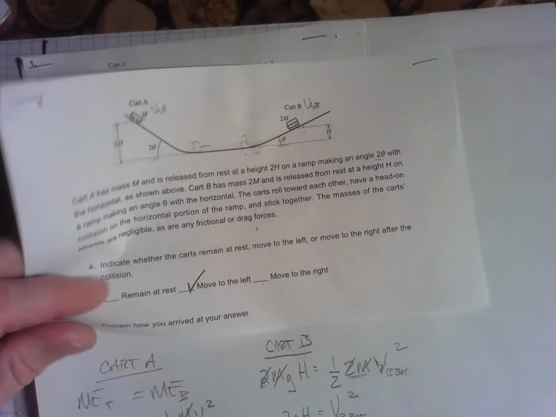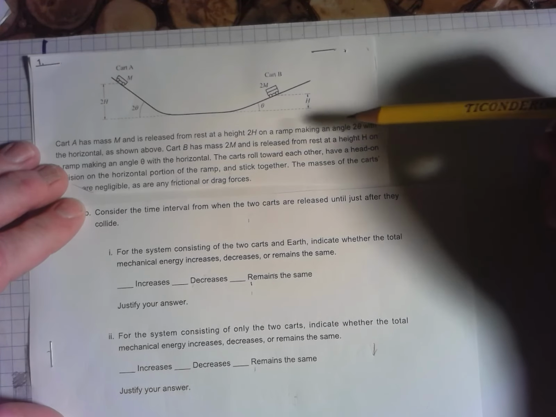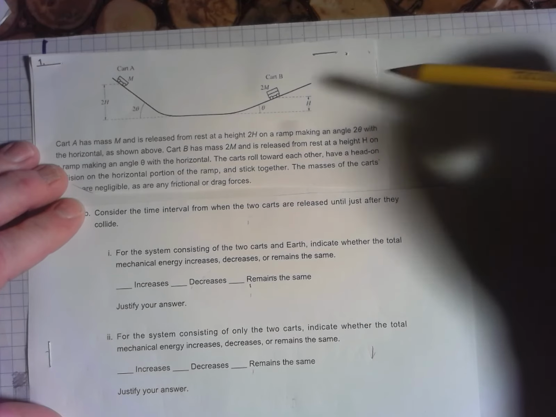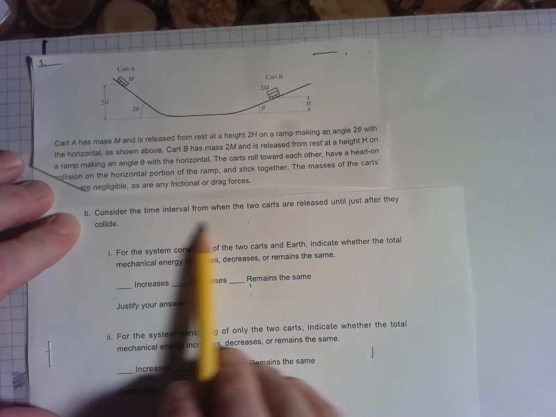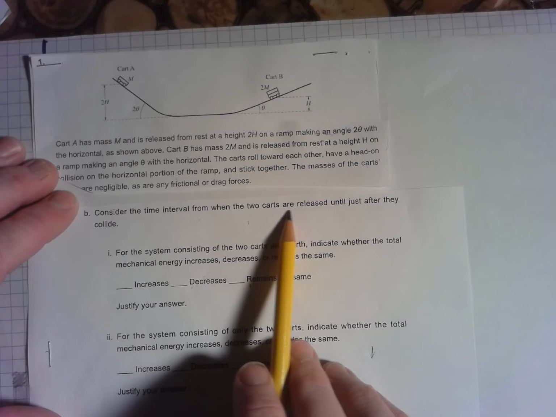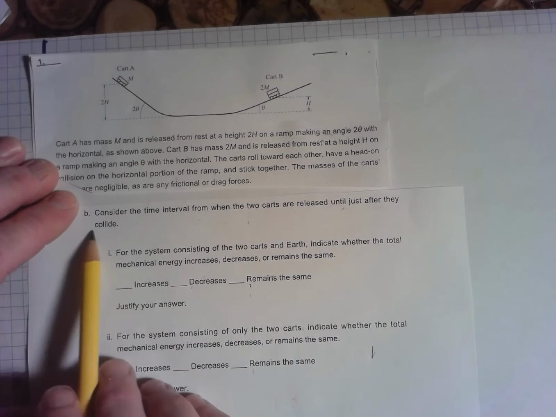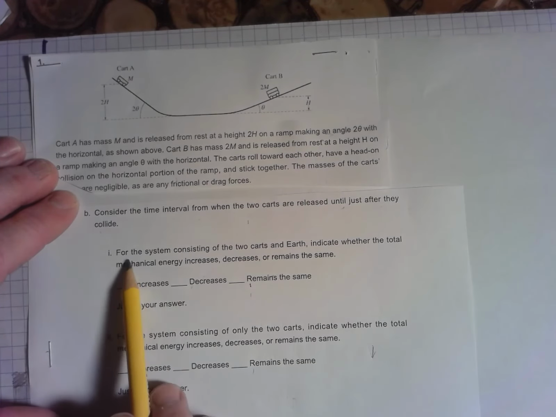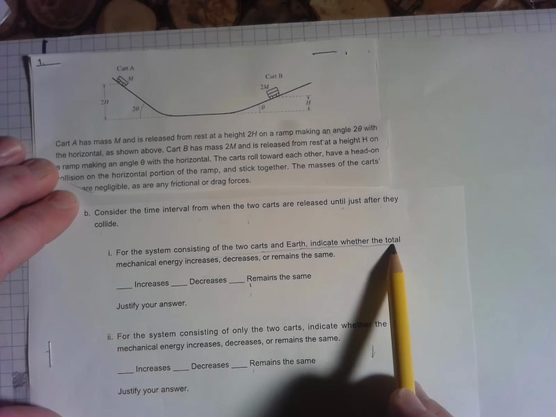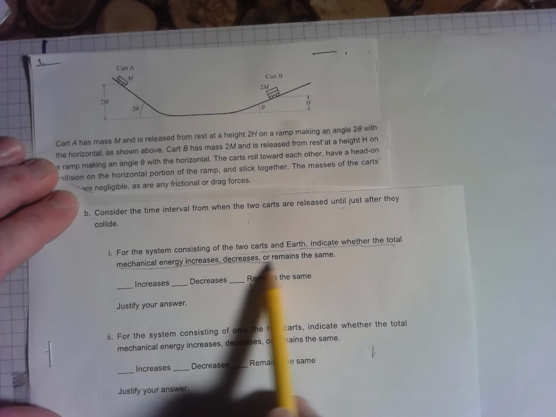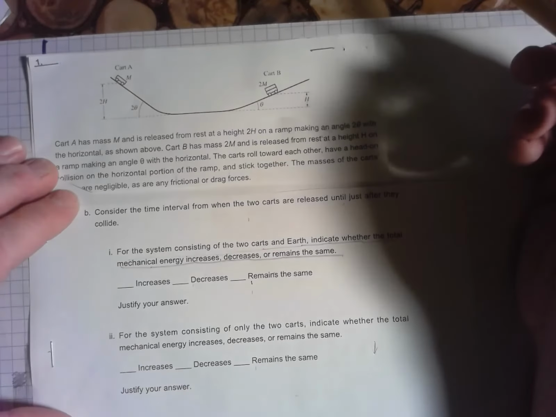And this would be my explanation. Hopefully they would understand it. Okay, so let's go on to part B. Cart A has a mass of m and is released from rest from a height of 2h. Oh, this is just the same information, right? Yeah, I just duplicated the same information. Consider the time interval from when the two carts are released until just after they collide. For the system consisting of the two carts and the Earth, indicate whether the total mechanical energy increases, decreases, or remains the same. Okay.